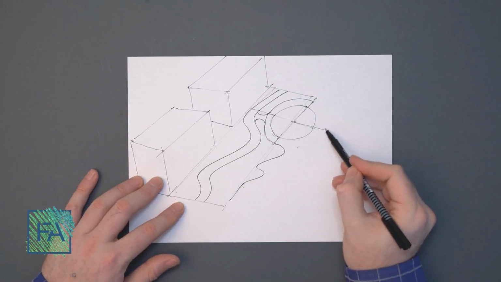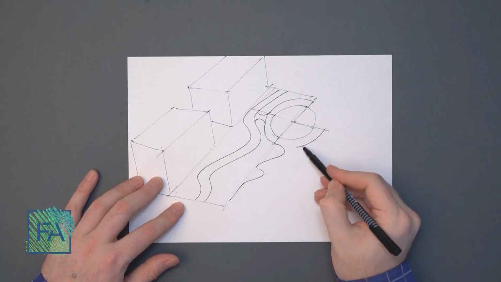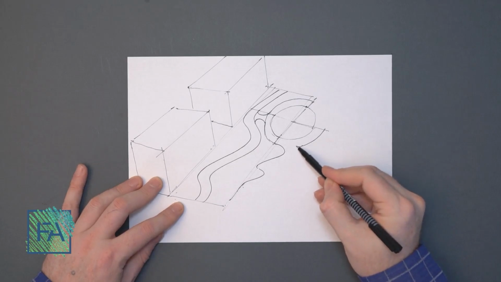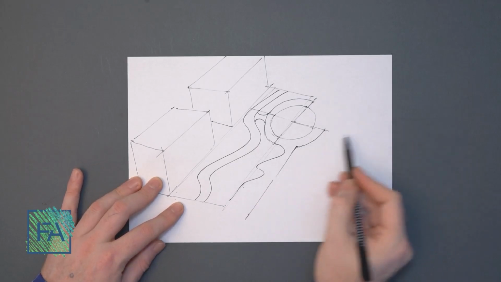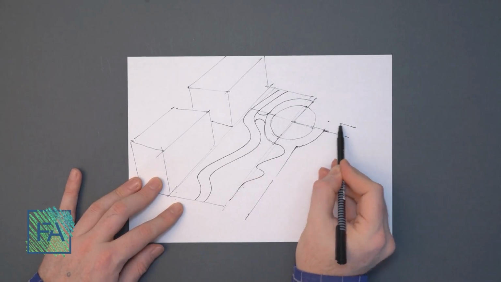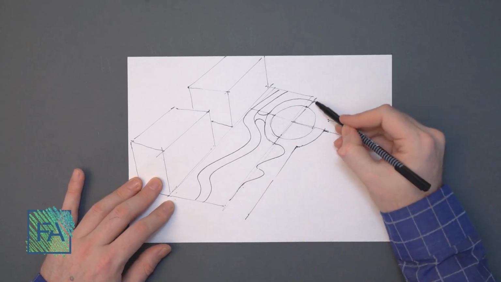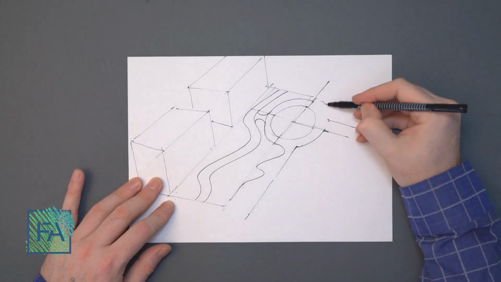Now let's add some more details on the sides. The movement that we have here could happen very straight. One part is organic and the other part is made out of straight lines.